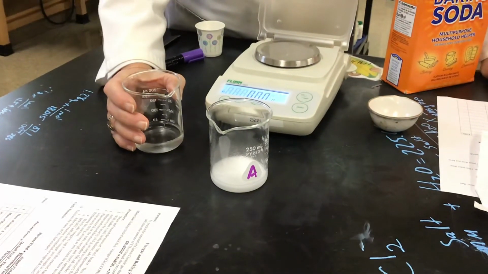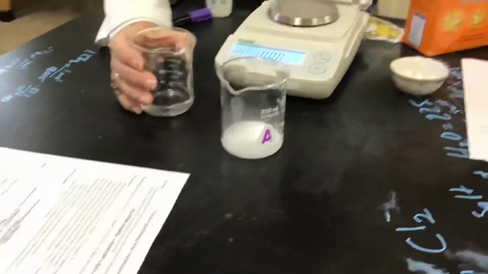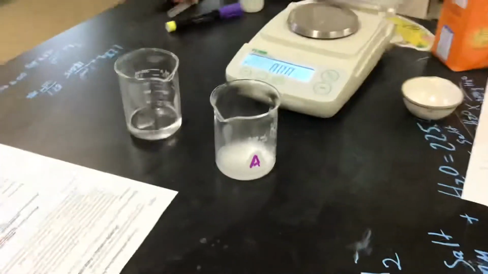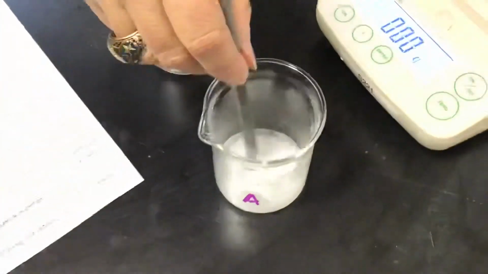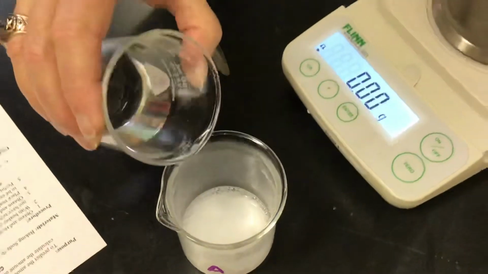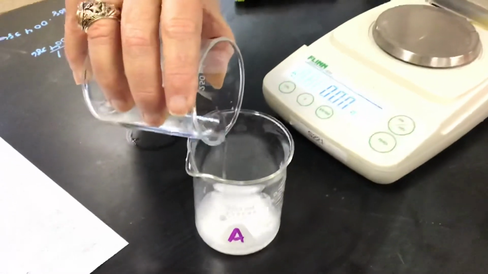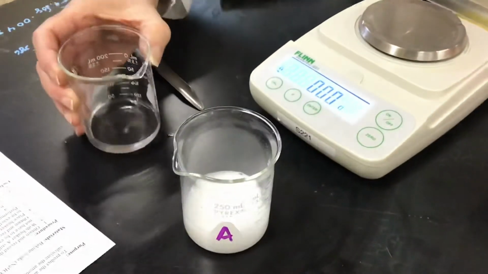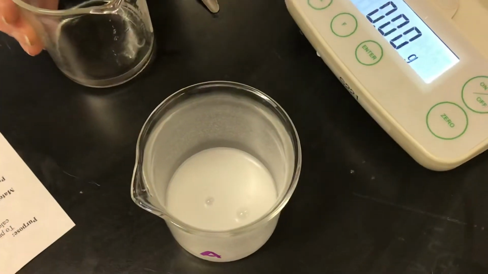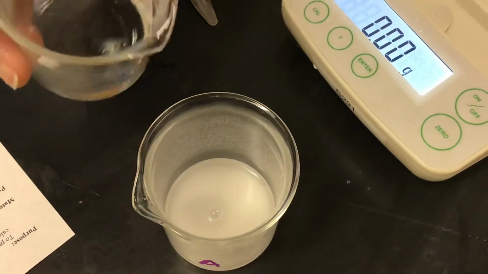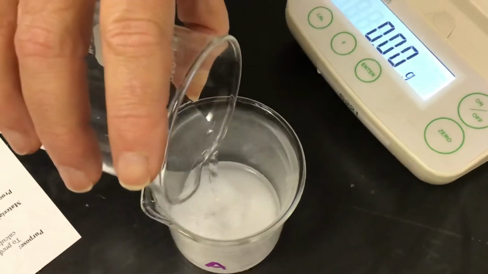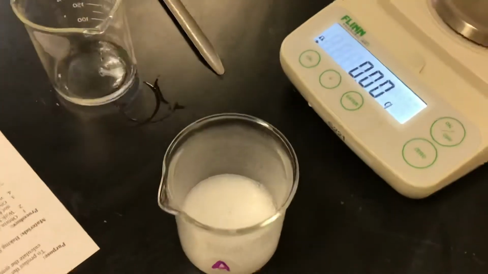We've got to see if we still have some baking soda left in there. And there's still a little baking soda left in there. You will know that the reaction is complete when we add the vinegar and we no longer get any bubbles.